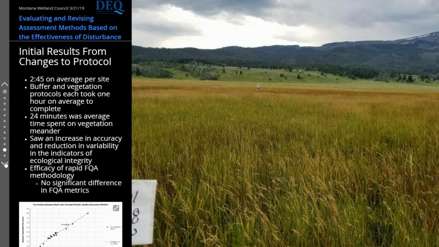Just in my initial look and through the trainings that we have done, we have seen an increase in accuracy and precision and quite a decrease in the variability between observers calculating the same metrics.